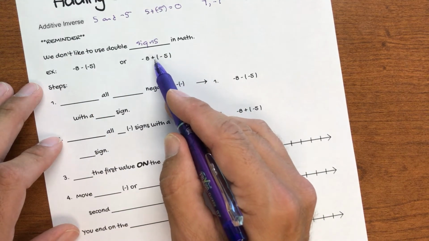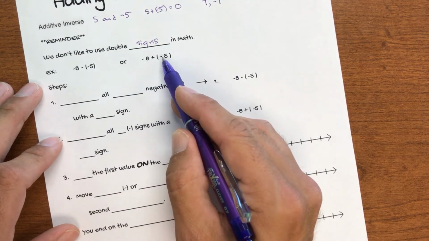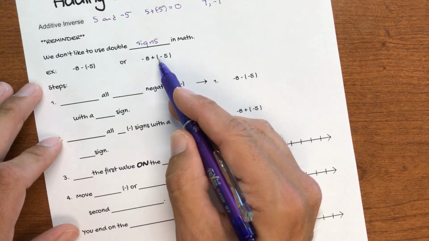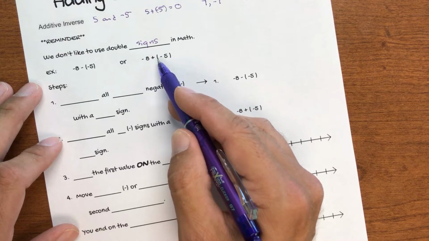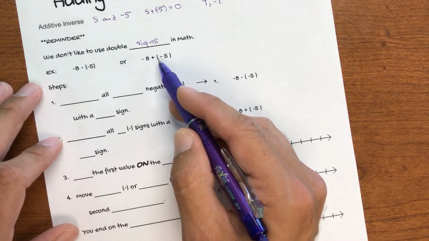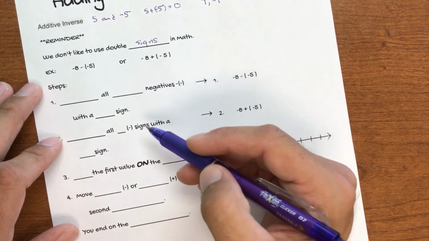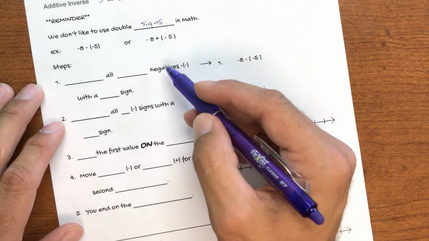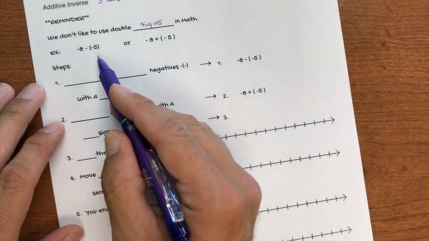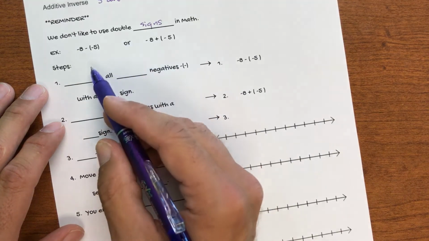I also don't like when I'm adding a negative, or in other words, I've got a plus and a minus right next to each other. We're going to show you how to get rid of those today as our first step in adding and subtracting integers, and then we'll actually do the addition and subtraction. So step one, let's get rid of those double signs right there.